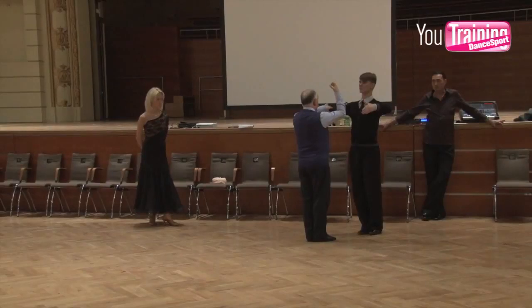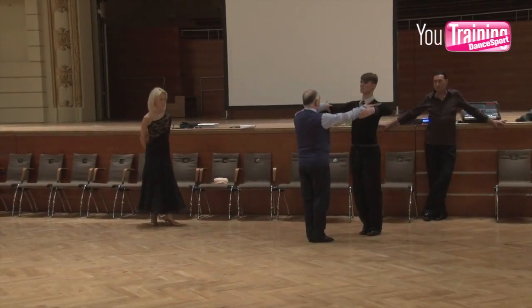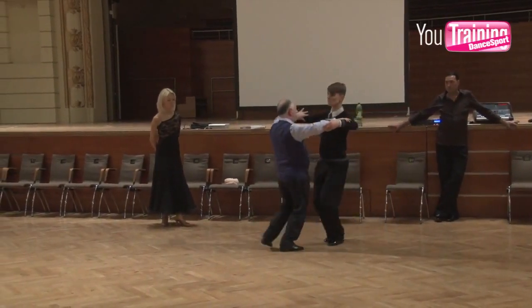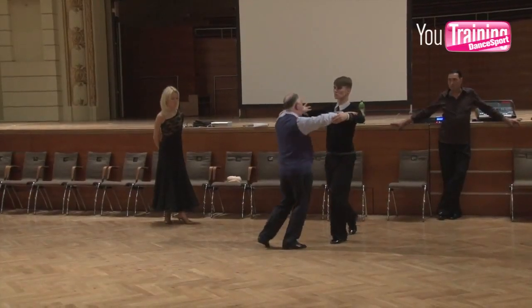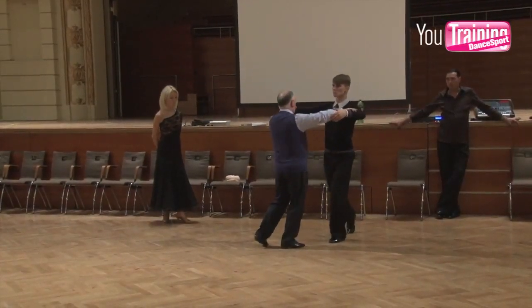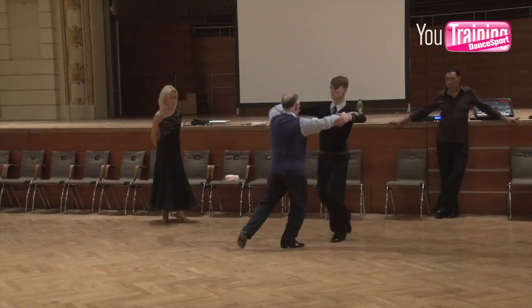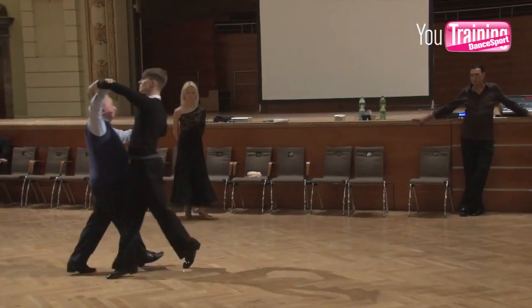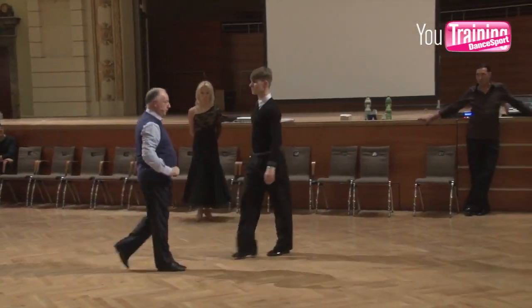Watch what she does as she lands on her right foot. She lands and she starts at this point to take her right side. She's going to lead with her right side, so now Dima can swing through. So that's an extra thing.